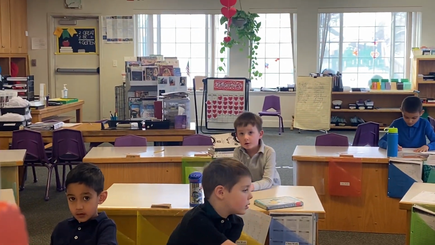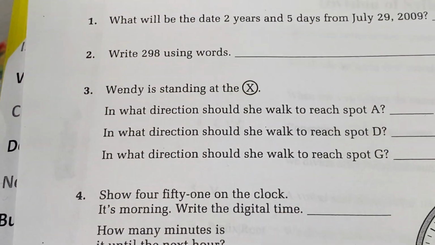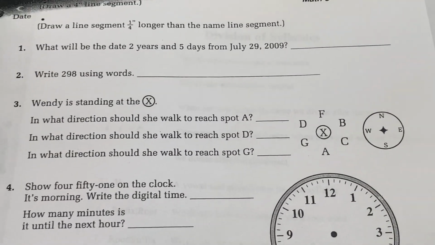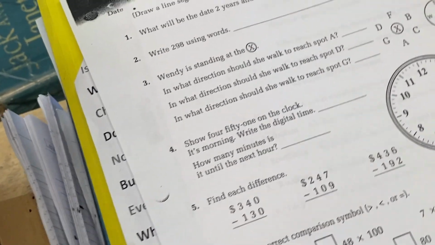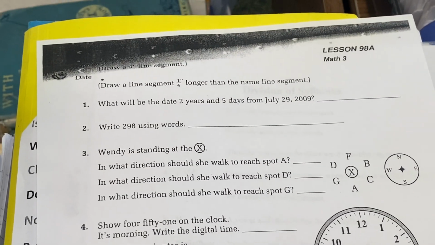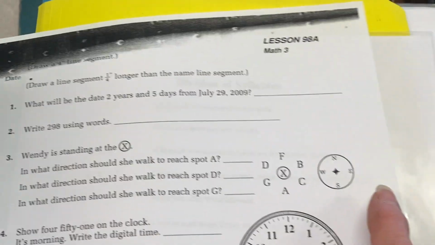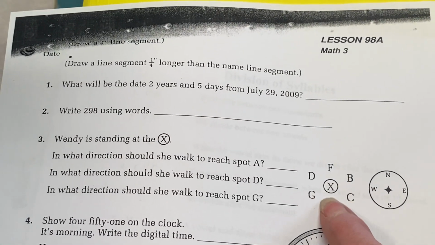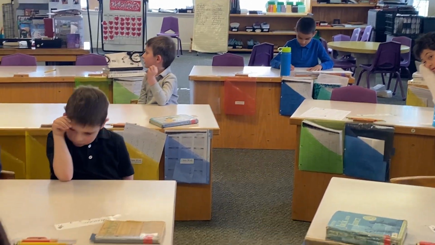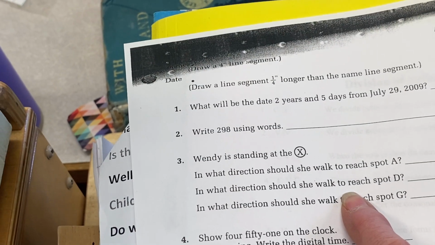Now, Harry, would you go ahead and read number 3? Okay, so she's standing at the X. Read the next thing. Oh, what direction? It shows you our directions here. If she walks to A, what direction will she walk, Harry? South. Oh, that was too easy. You can just put an S there. Okay, can you read the next one?